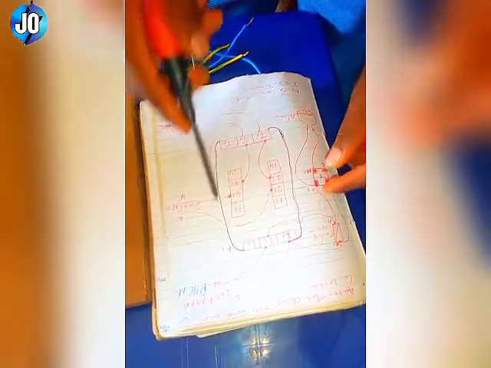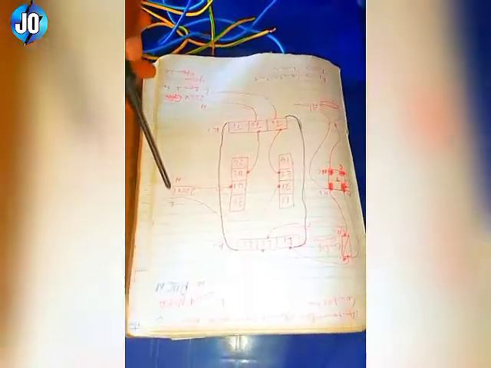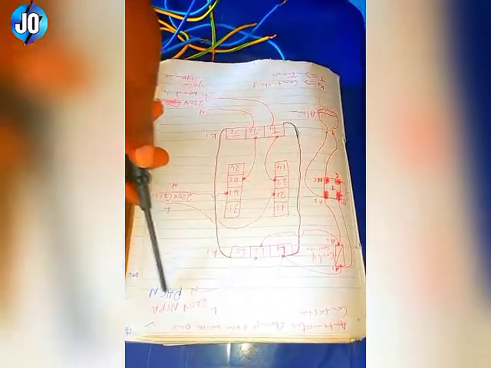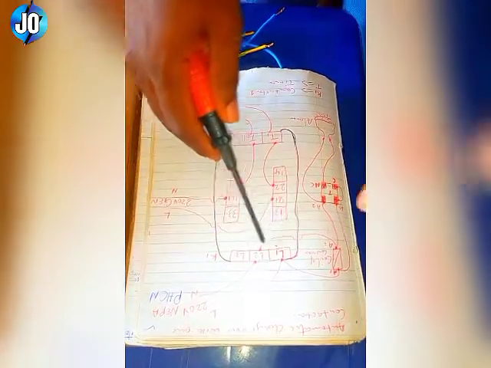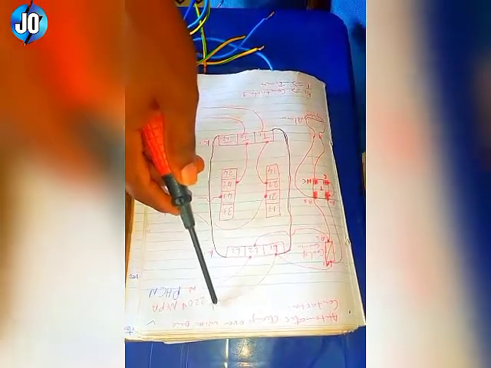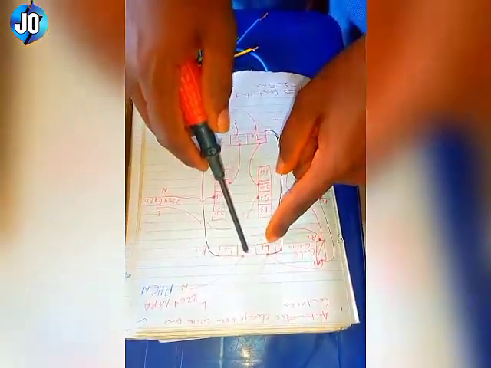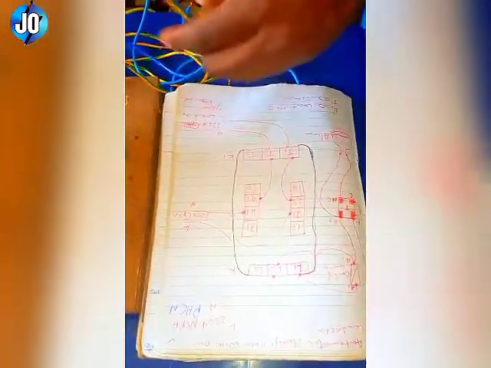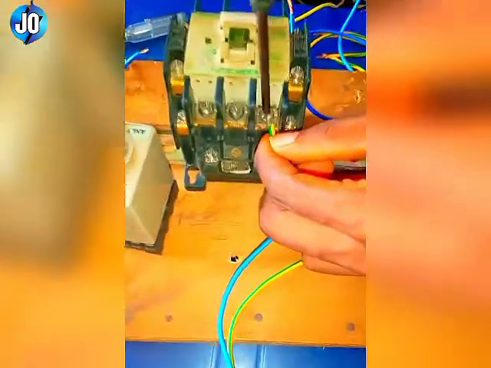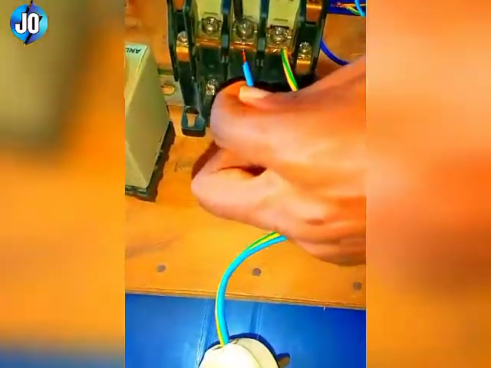Looking at this diagram, this is the PSCN supply and this is the generator supply. I will first connect this PSCN supply, this utility supply, that's supply one, and we are dealing with L1 and L2 of the contactor. So we are going to supply live and neutral of utility to L1 and L2 of the contactor. These are the terminals of this contactor, the L1 and L2. I'm going to supply this to L1 here, and this to L2 here.